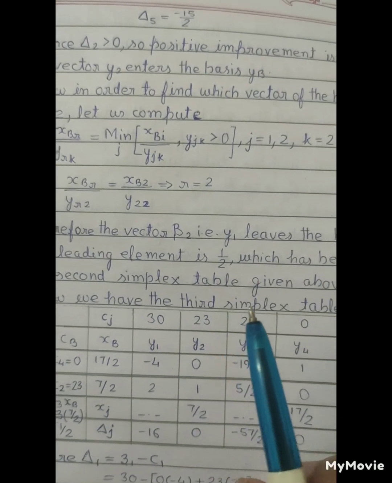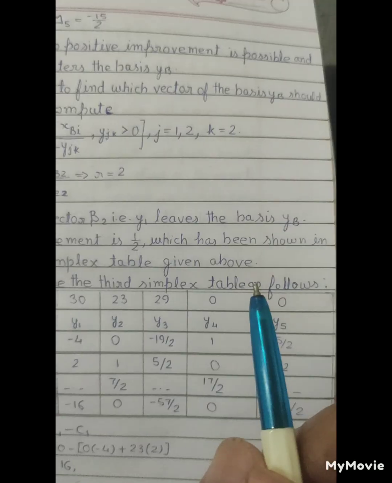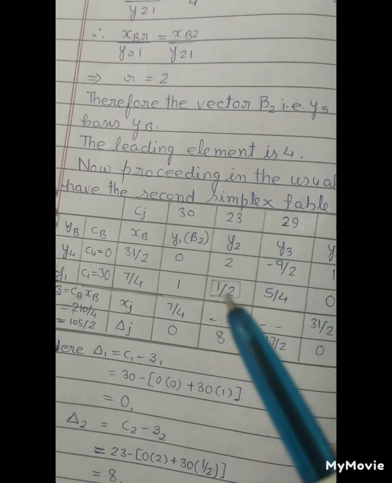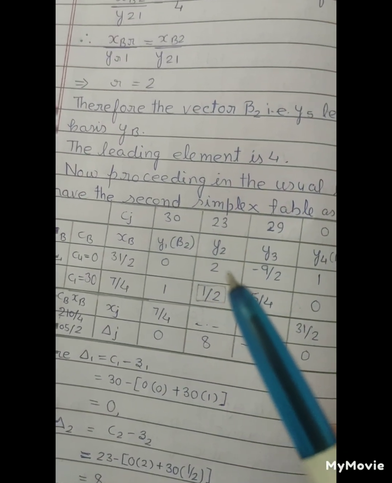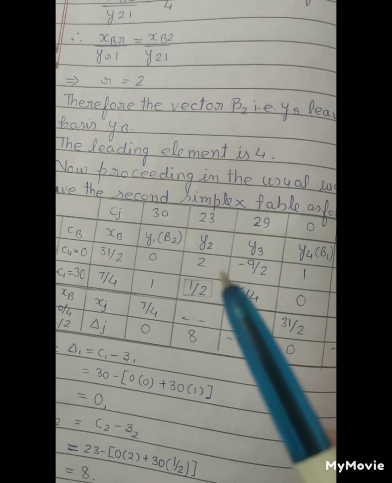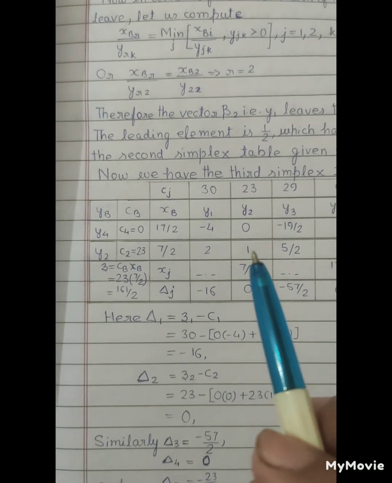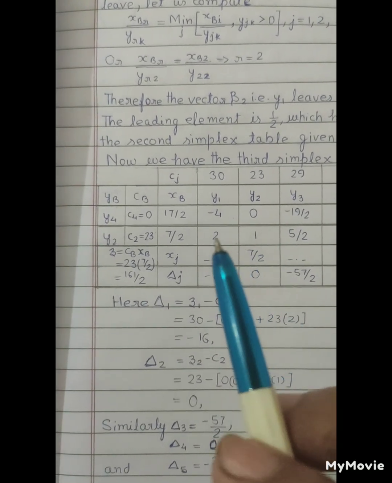Now we have to find the third simplex table as follows. In place of 1/2 make unity, and in place of 2 we will make 0 after suitable multiplication and division. So we have here 1 and here 0.